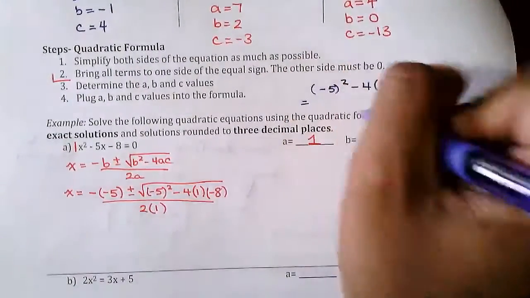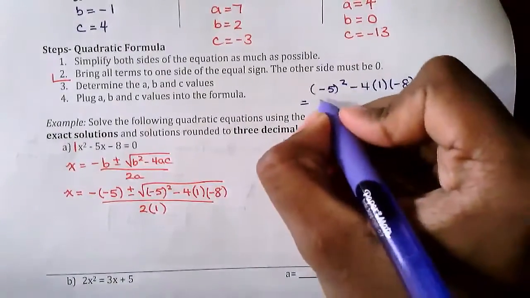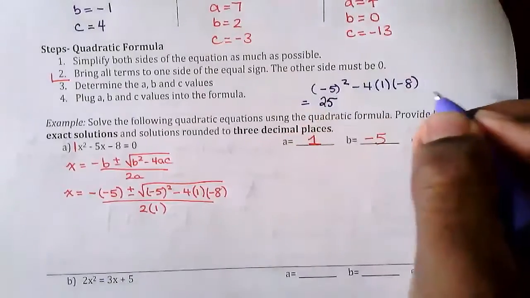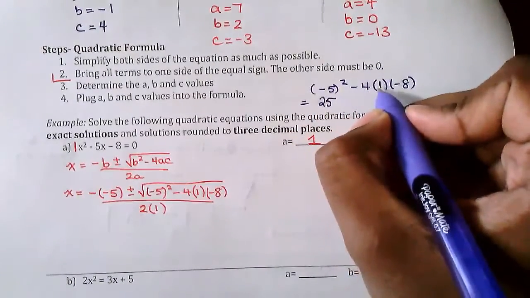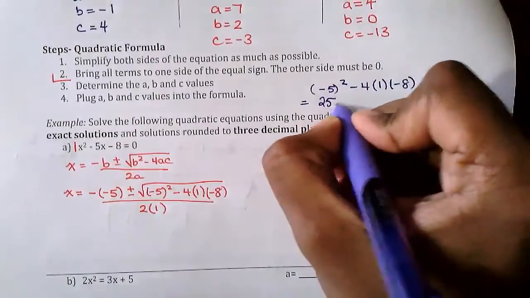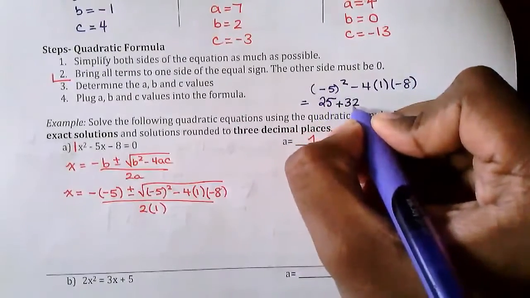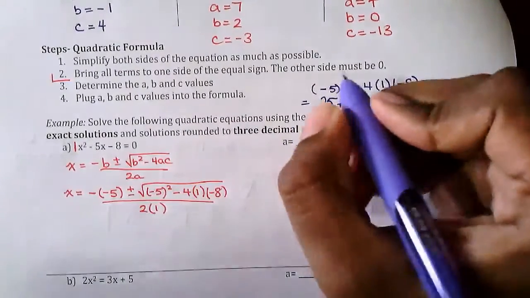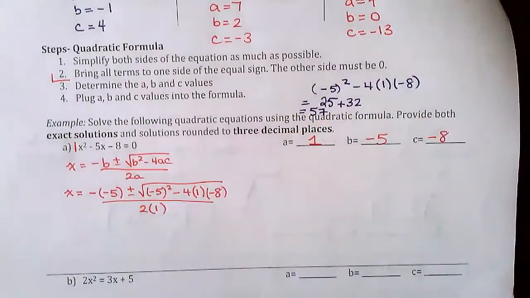So I have an exponent here. -5 squared is, remember, -5 times -5, which is positive 25. And then I have -4 times 1, which is -4, times -8, which is positive 32. And 25 plus 32 is equal to 57. So always start with the values underneath the square root first.